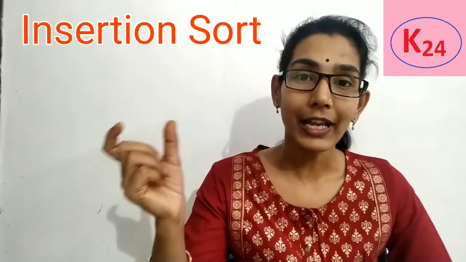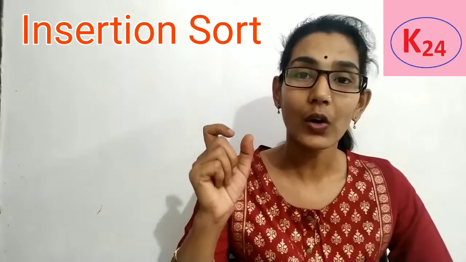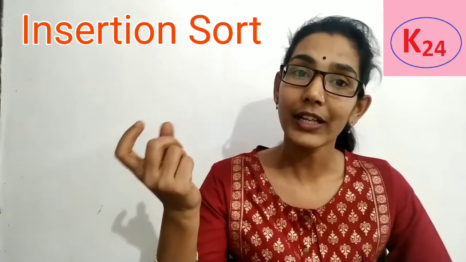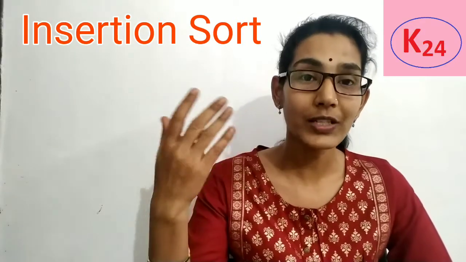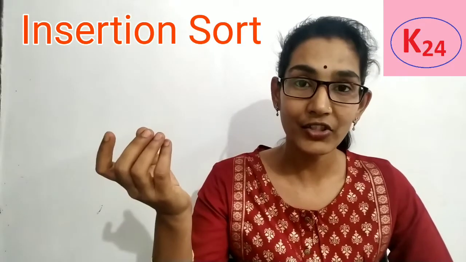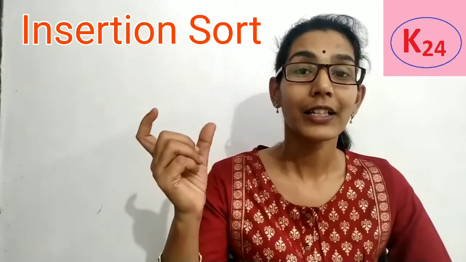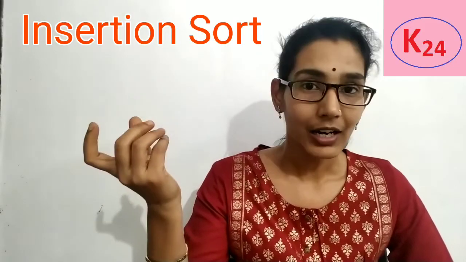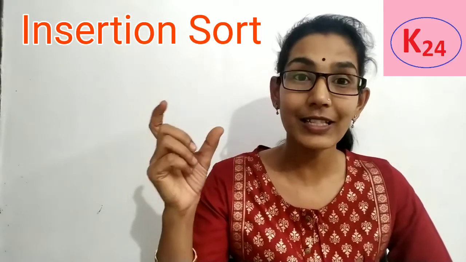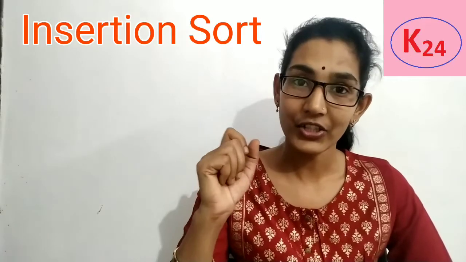Initially, all elements are in the unsorted list and the sorted list is empty. After that, we use the procedure of insertion sort, and at last the whole data will be in ascending order. So this is the process of insertion sort.